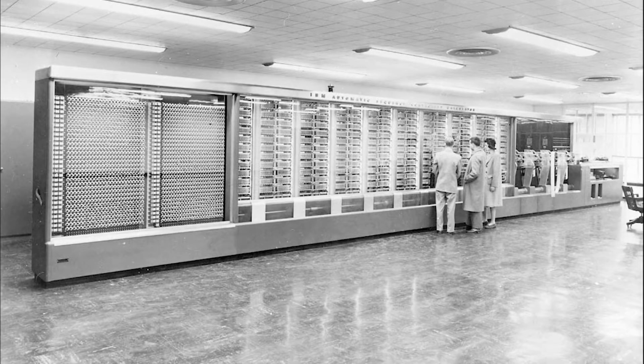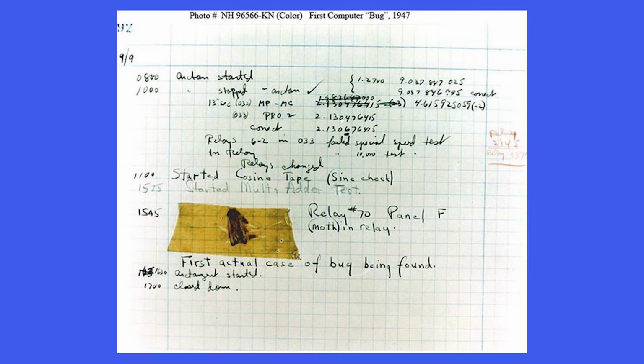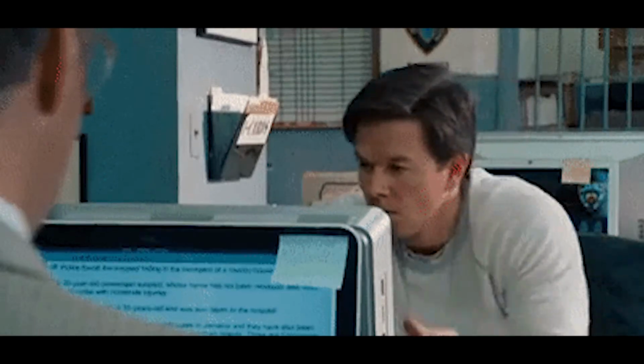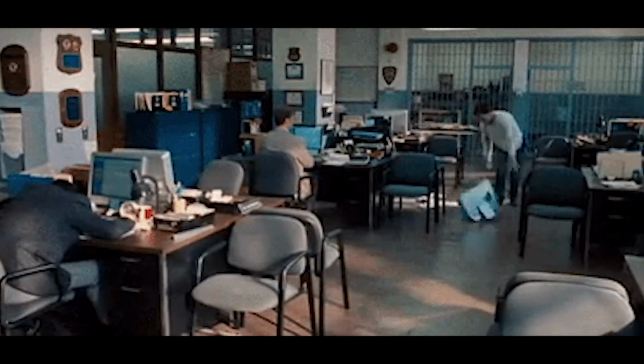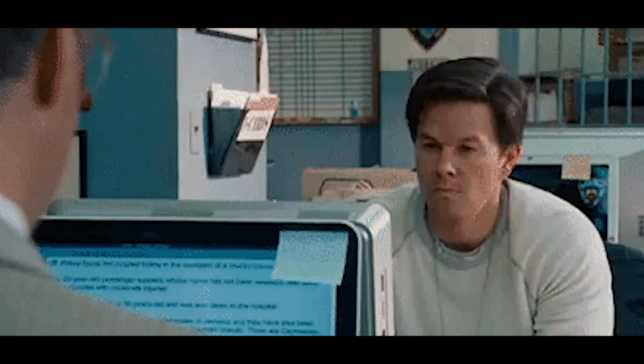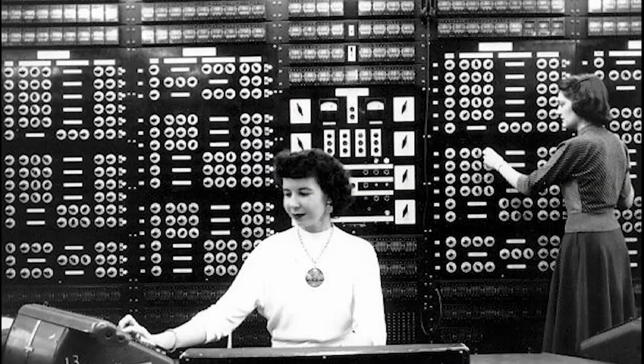On the 9th of September 1947, Grace Hopper traced an error on the Mark II to a dead moth that was trapped in a relay. The insect was carefully removed and taped to the logbook, and the term computer bug was coined. As a result, from that time on, the term bug was used to describe any errors or glitches in a program. The bug was actually found by others, but Hopper made the logbook entry.